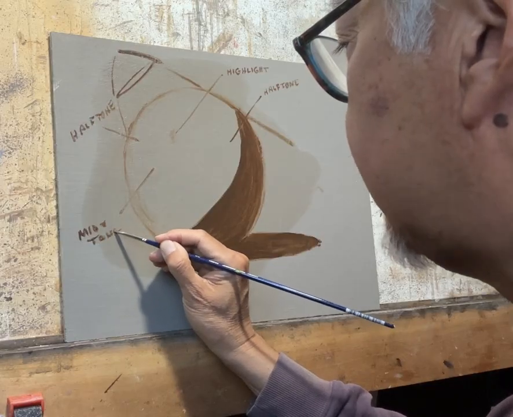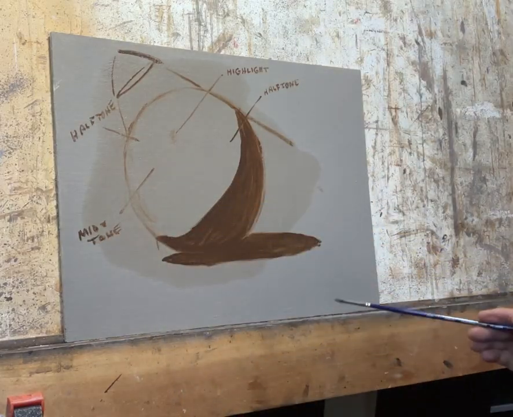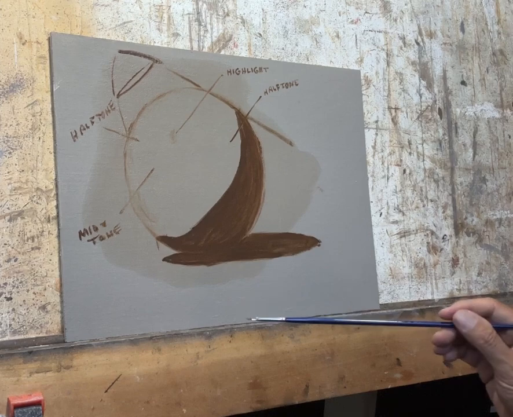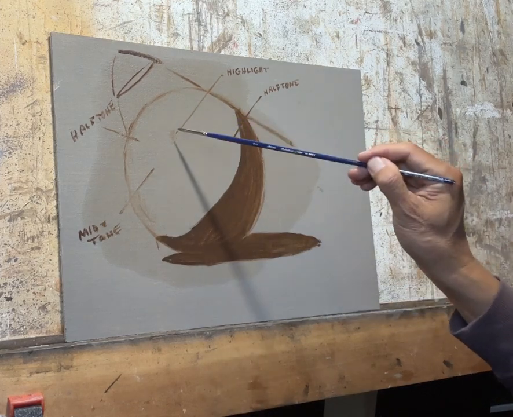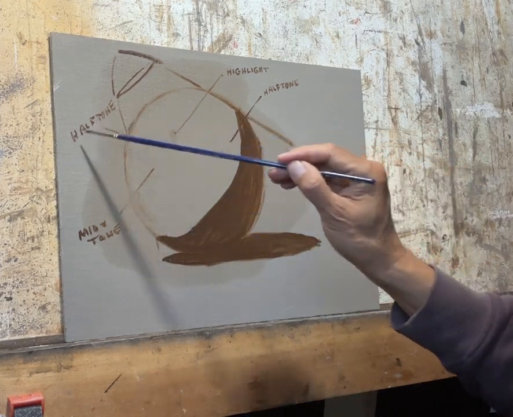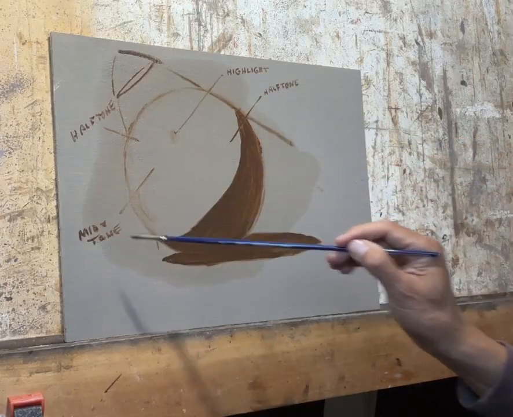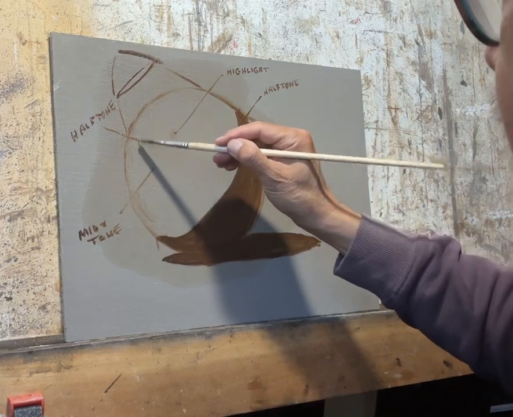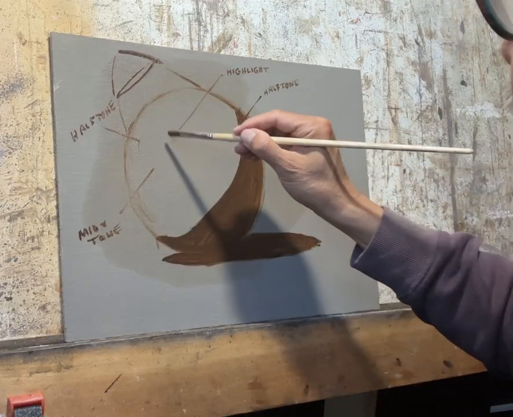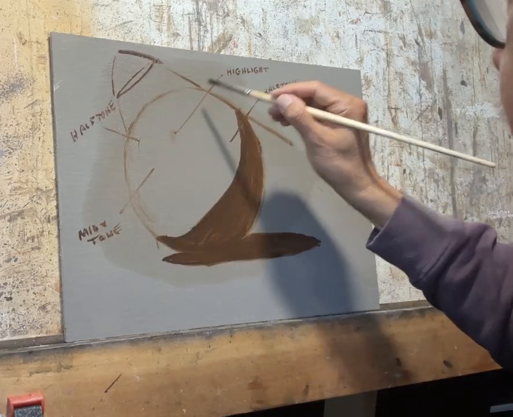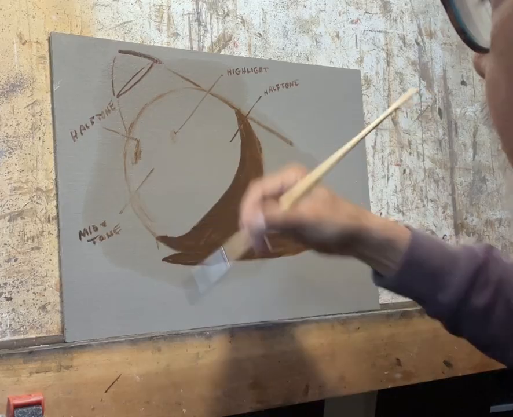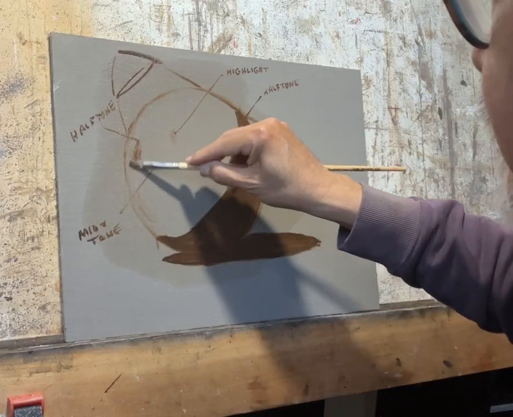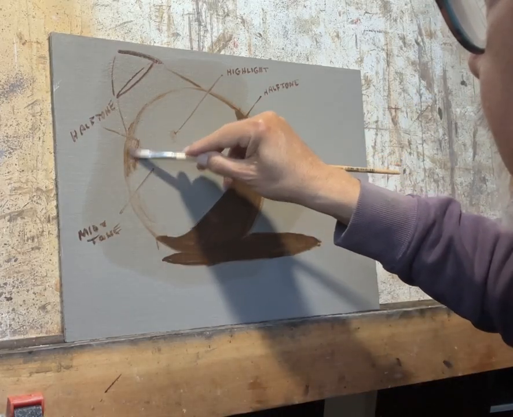So the light side of the sphere can be worked in with basically just three values. Highlight here, halftone, and midtone. But let's put in the halftone so we can actually see it. As I mentioned, it'll be a little bit darker. This will be the brightest part of the sphere, which is the highlight, and then it'll get a little bit darker as it edges toward the edge of the sphere.